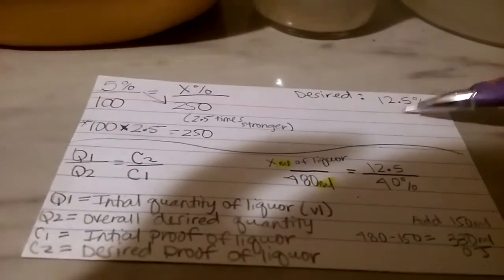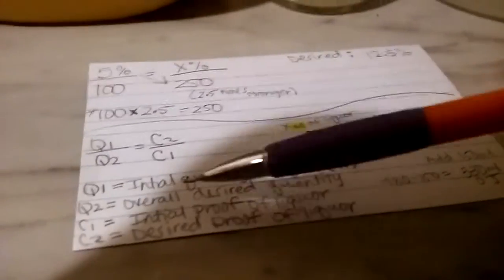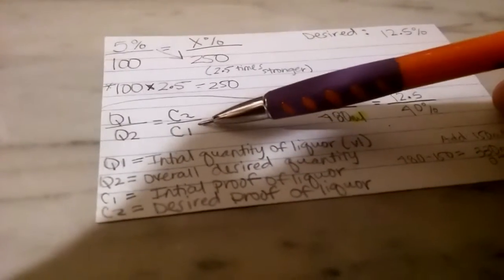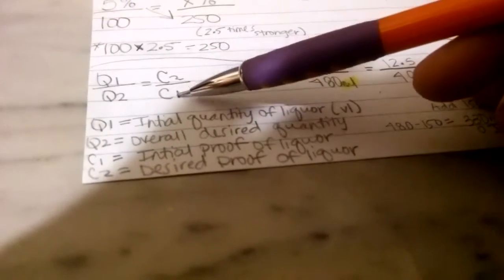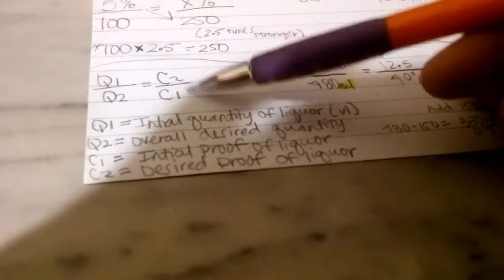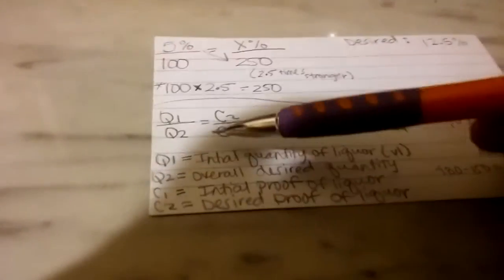So now that I know what proof I want, I do this formula. Now, I was doing it wrong for a while, and I'm tipsy, whatever. I had my C1 at the top and my C2 at the bottom, which is the wrong formula, and it was giving me something impossible. So I had to pay attention to what steps I took wrong, and I fixed it.